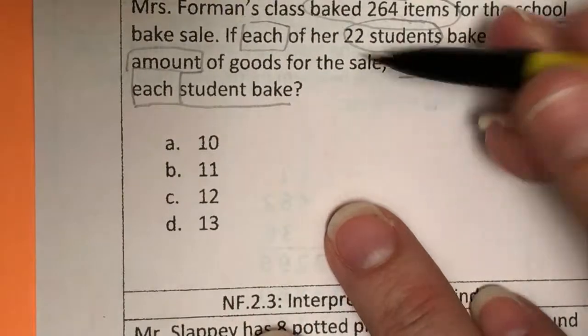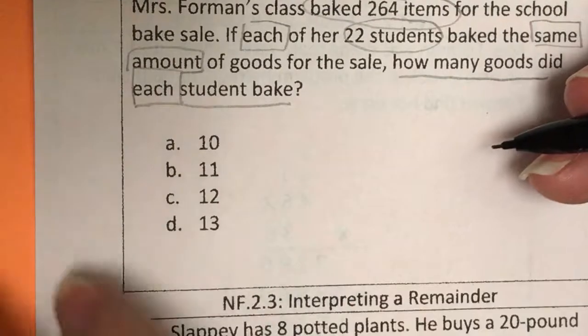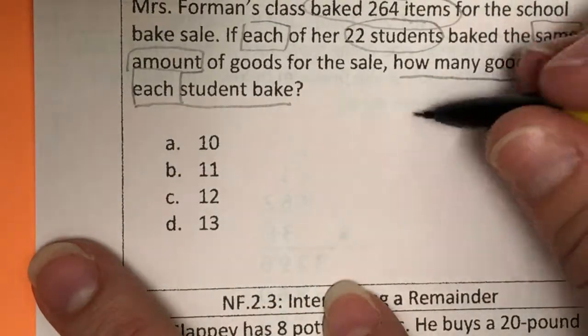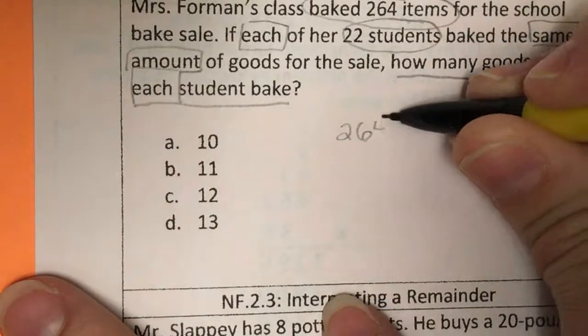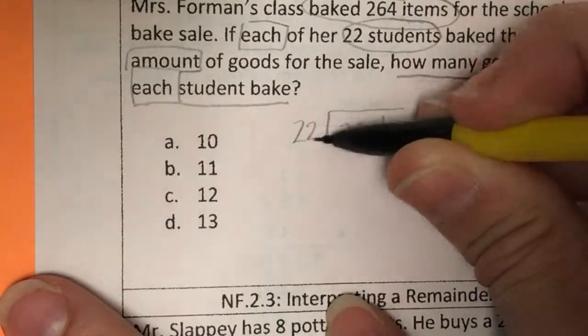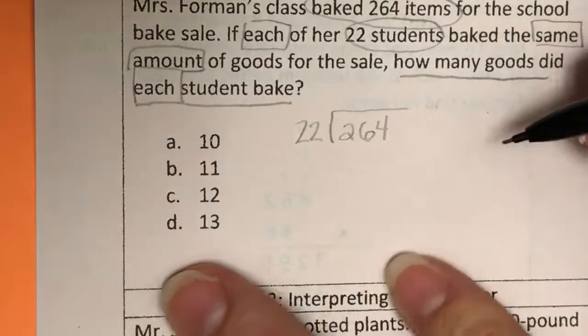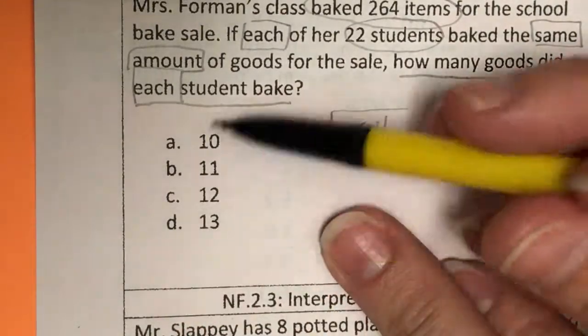Well, I know it's division because it's saying each and same amount. So when I divide, the very first number needs to be what is being shared. What am I dividing out? I'm actually dividing out or sharing the 264 baked items divided by 22 items per student. So I'm going to take this and divide it out and see which of these does it equal.